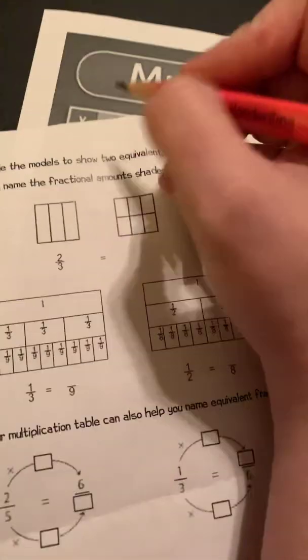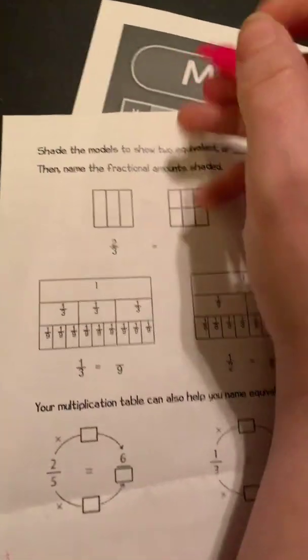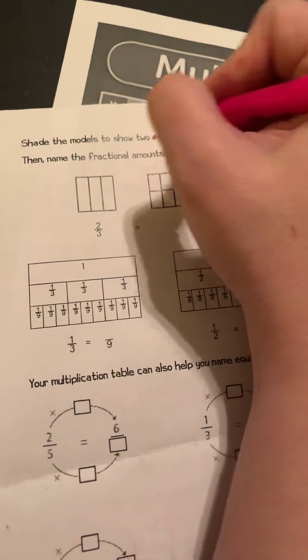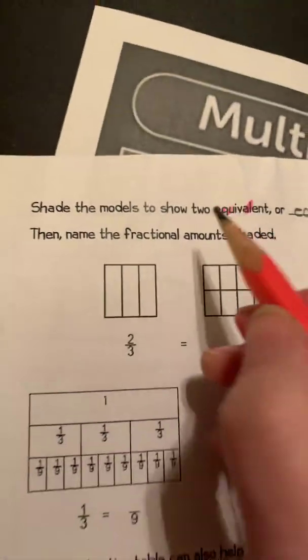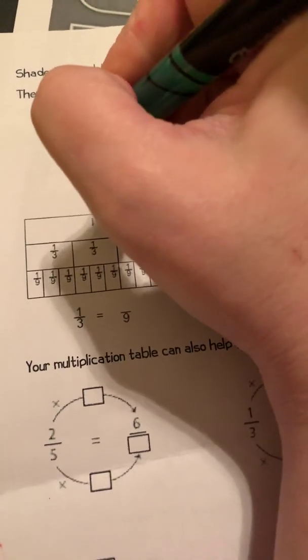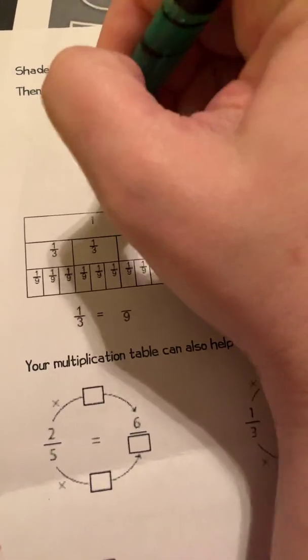All right, let's read the direction at the top, everyone. Shade the models to show 2 equivalent or blank fractional amounts. Equivalent, y'all say that word. Equal, equivalent. Just a fancy way to say equal, and I would definitely make them say it. Then name the fractional amounts. All right, so now we're looking for equal amounts. So we're going to shade in 2/3. You can do it with your pencil or your highlighters.